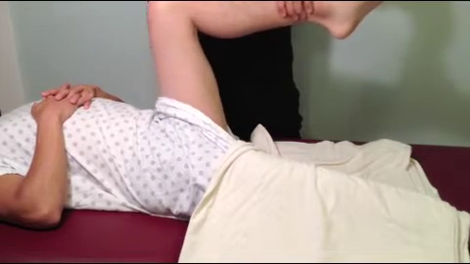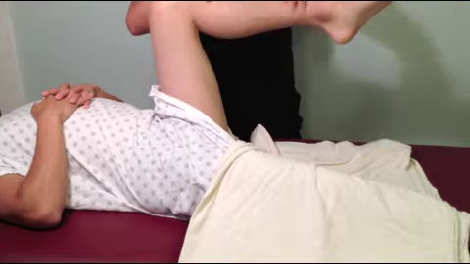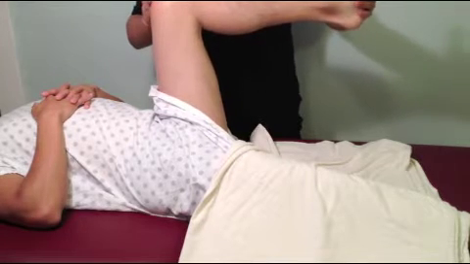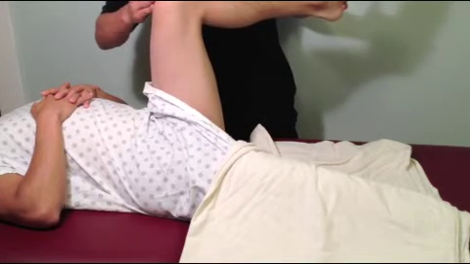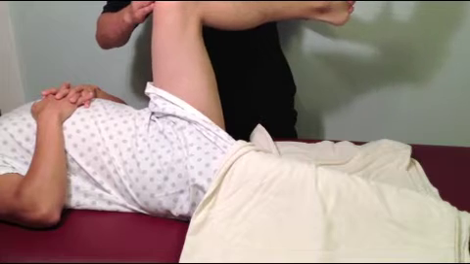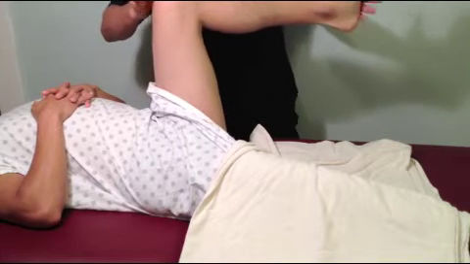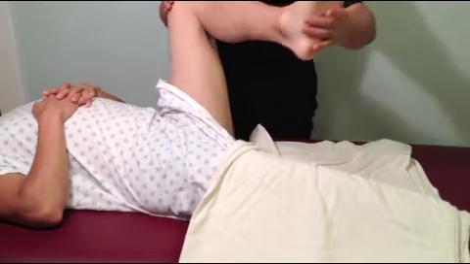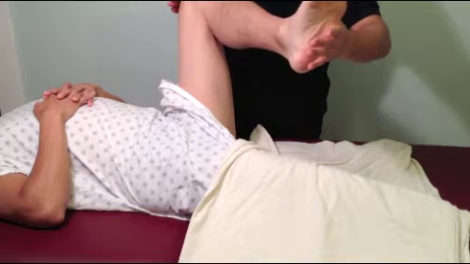Bring the knee to 90 degrees, hip 90 degrees. Ask the patient to bring the knee in, foot out, internal rotation. Bring the foot in, knee out, external rotation, active.